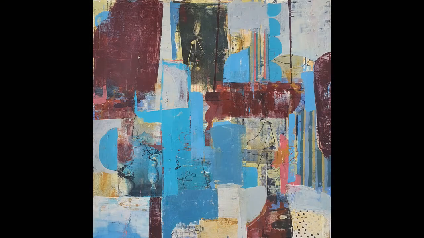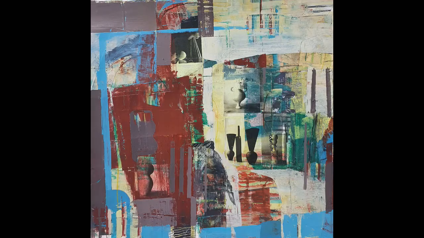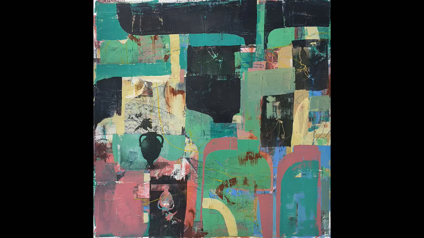So these are the works that I've been working on, and the differences that I'm trying to focus on here are the difference between these little photographic images, which are fine and delicate, and then the rough, much freer, textured, bold marks and effects that I'm getting with the paint.